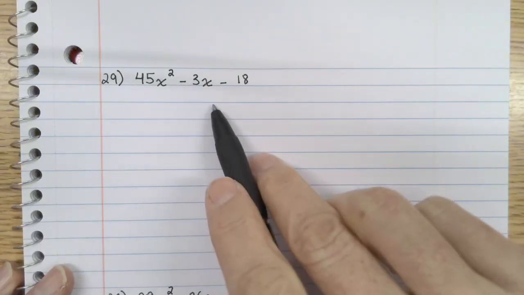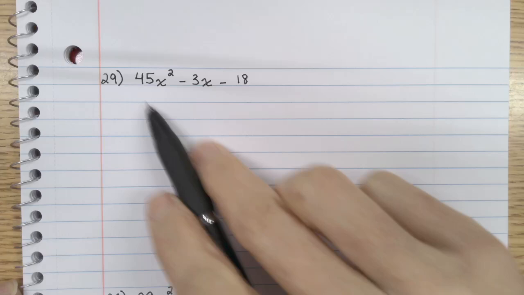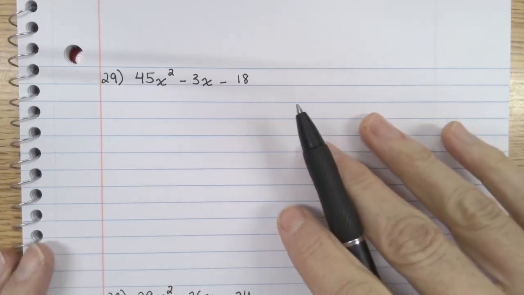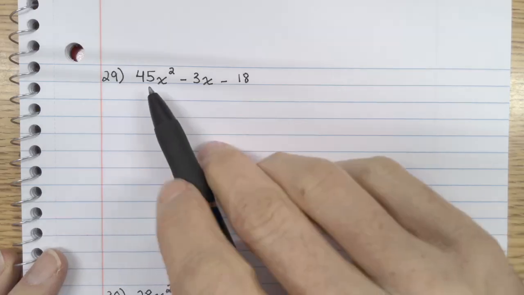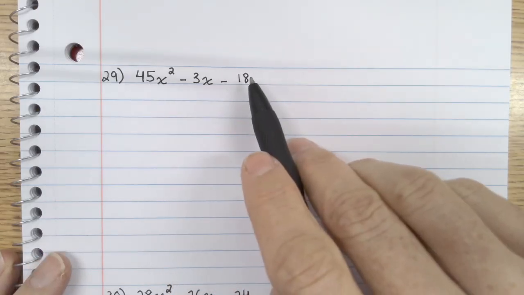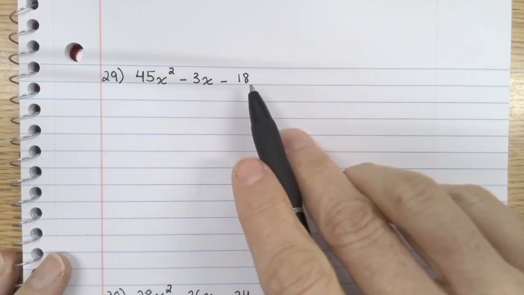45x squared minus 3x minus 18. We want to factor this trinomial, and what I always want to do first is ask the question, is there a common factor for 45, 3, and 18? And the answer is yes. You always want to start there.